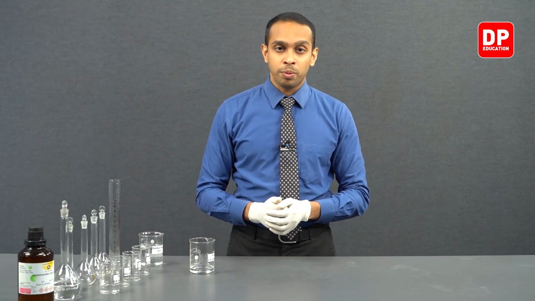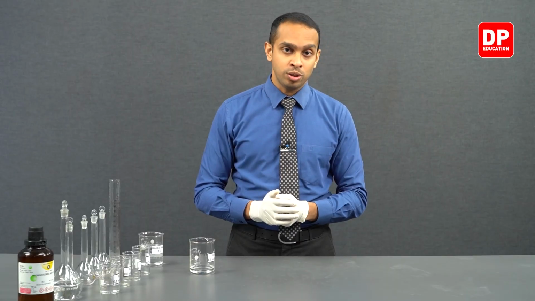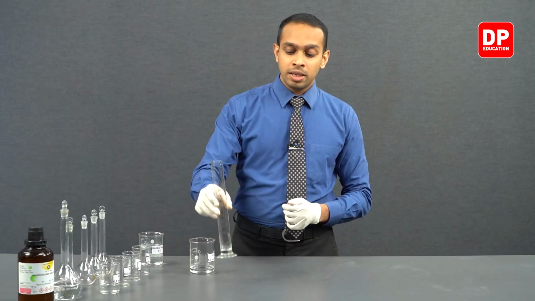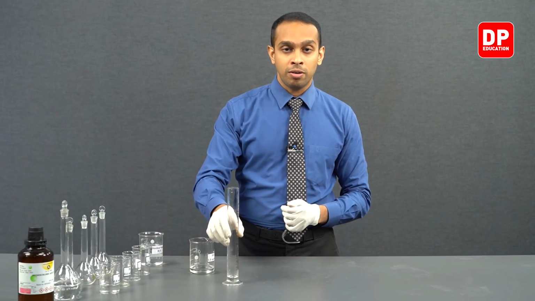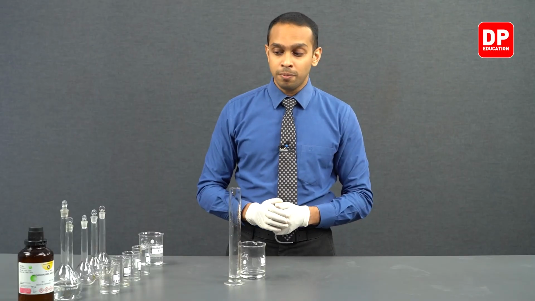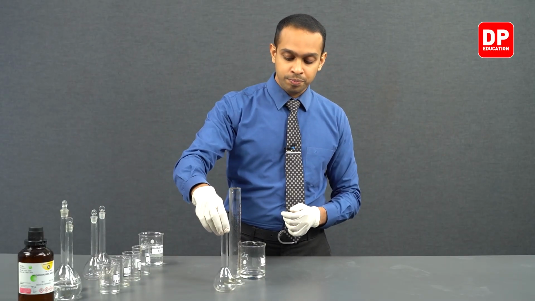We can move on to preparing our 0.6 mole per decimeter cubed concentrated HCl. In order to do that, we'll have to measure 60 milliliters of 1 mole per decimeter cubed concentrated HCl and transfer it into a volumetric flask.